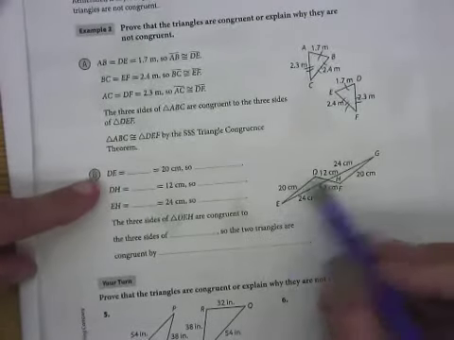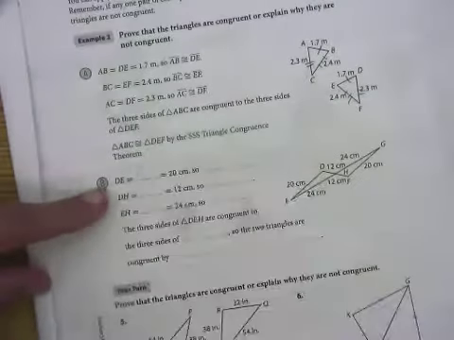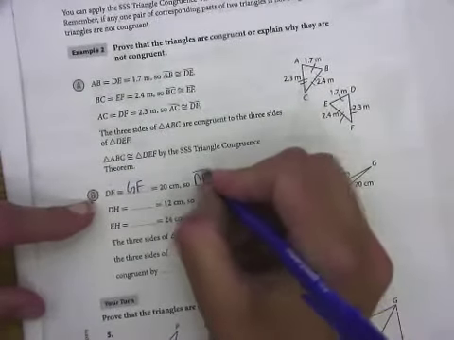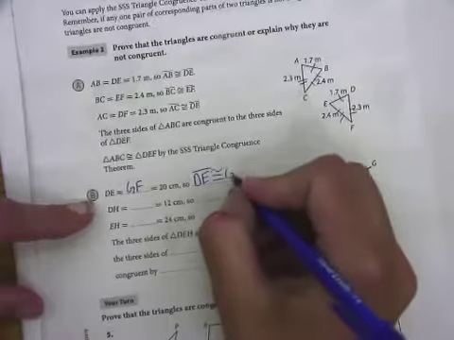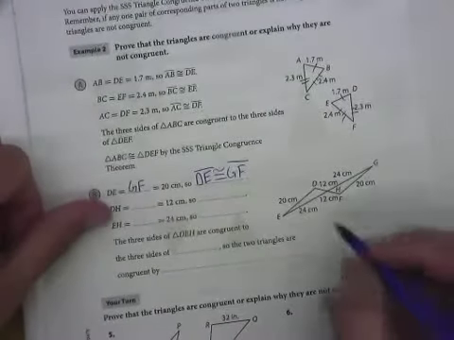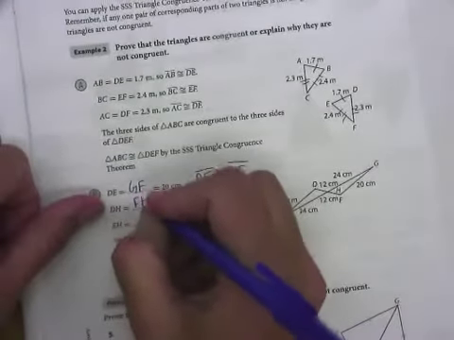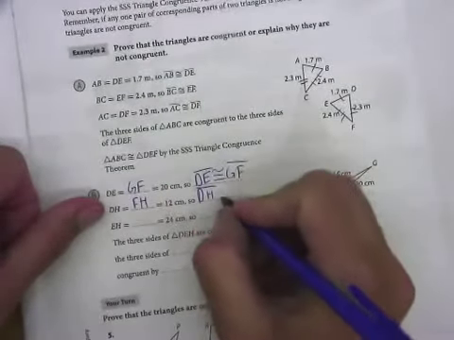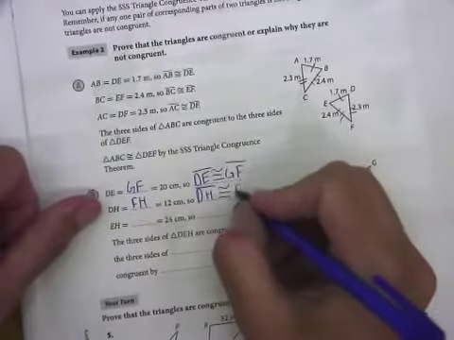DE equals GF, which is 20 centimeters. So segment DE is congruent to segment GF. DH is equal to FH, which is 12 centimeters. So DH is congruent to FH.